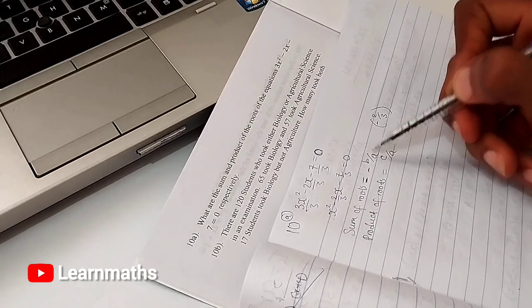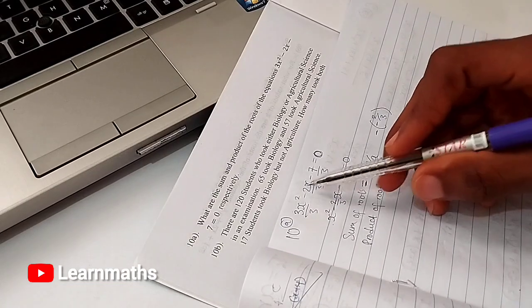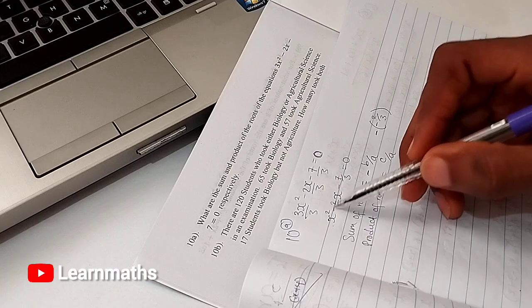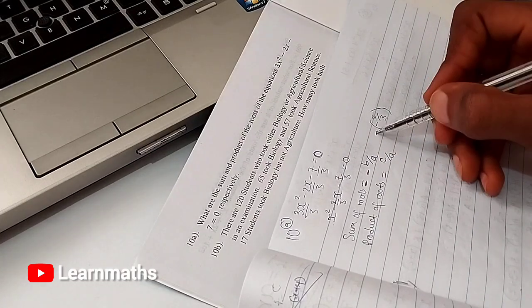This is b over a, but there is negative here from the equation normally, so let me attach that negative. This is my b over a, that's negative 2 over 3, right? But there is negative from the general formula for finding sum of roots, so I'm going to also attach that negative.